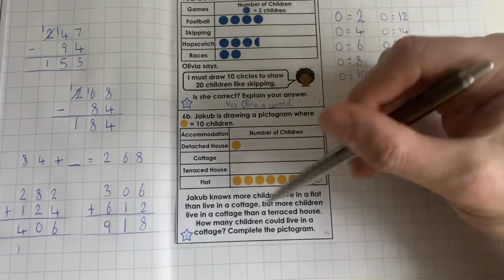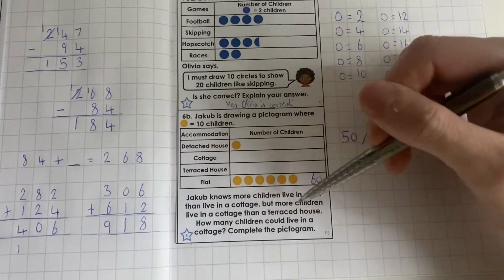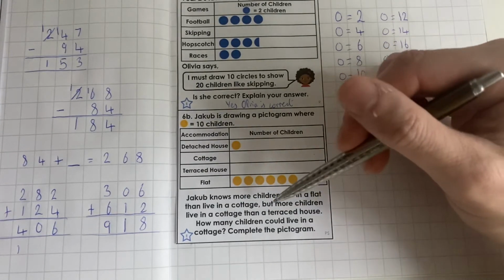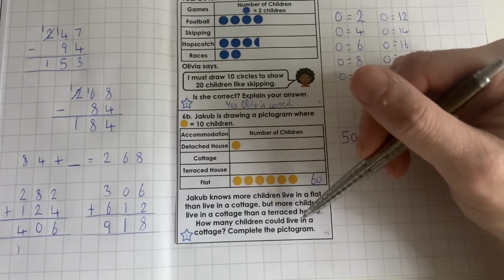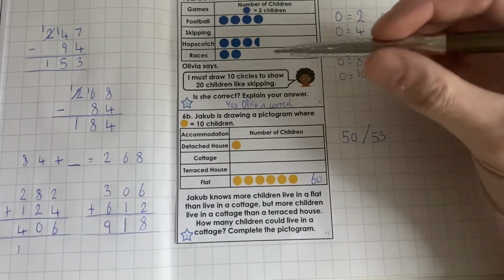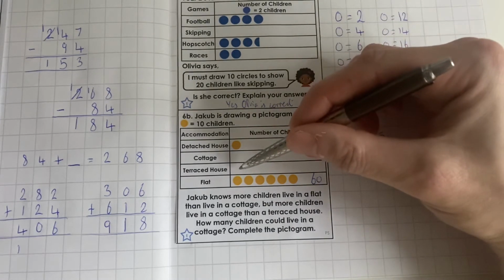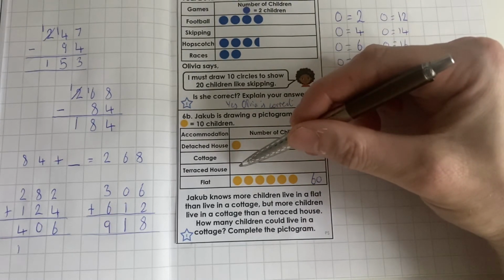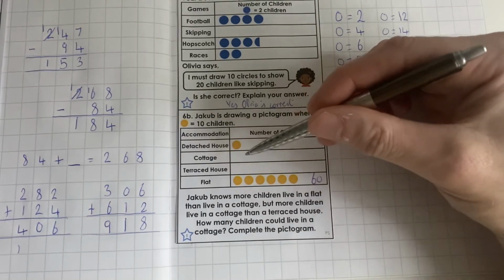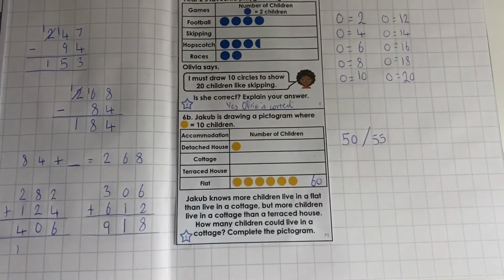But more children live in a cottage than a terraced house. So more children live in a cottage than a terraced house. How many children could live in a cottage? Now, there is going to be at least a value in the terrace house that could be the answer. Now with this, it could either be, as we said before, 5 or it could just be 10.